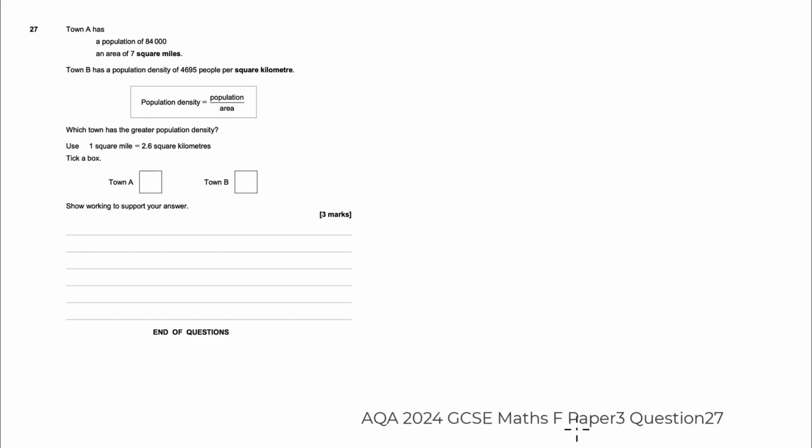Okay, so here's question 27. We've got a couple of towns. We've got town A and town B. Now, what facts do we know about these towns? Well, town A, we're told, the population is 84,000. And we're told the area of town A, and it's 7 square miles. That's miles with a wee 2 up there, miles squared, square miles.